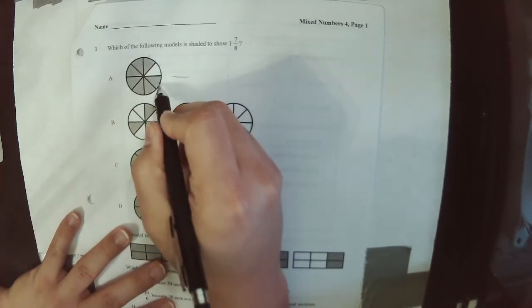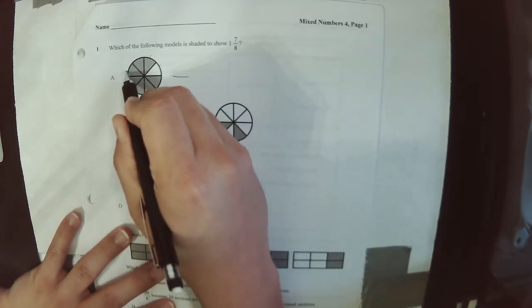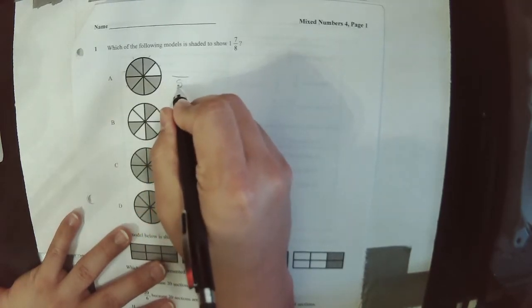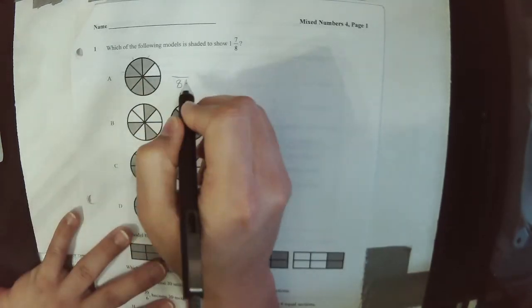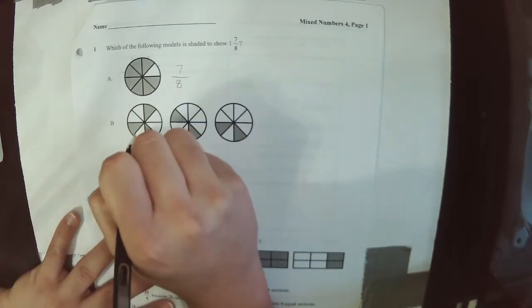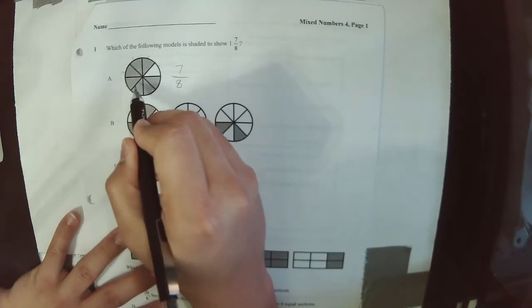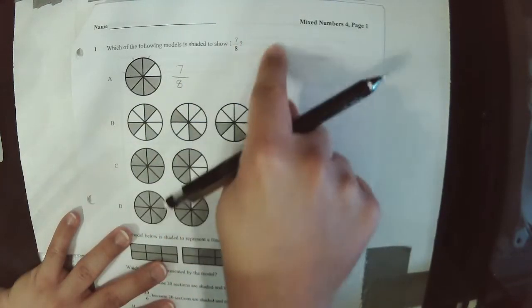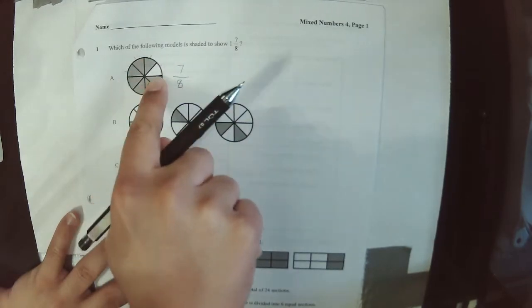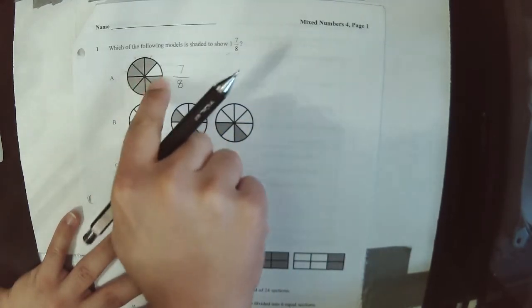1, 2, 3, 4, 5, 6, 7, 8. So 8 is my denominator. That's how many pieces they cut the model into. And then 7 would be my numerator, because that's how many pieces I have. It's okay. If I had 8/7, that would be an improper fraction, but they want a mixed number. 7 pieces out of how many? Out of 8 pieces that model has.